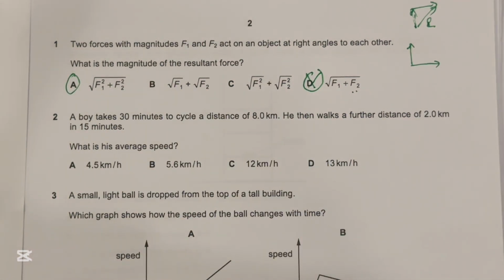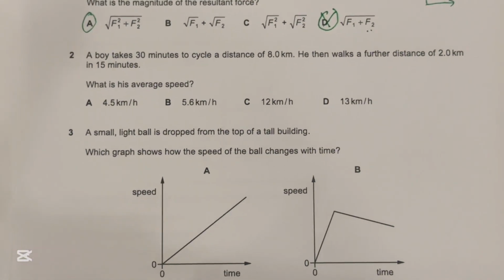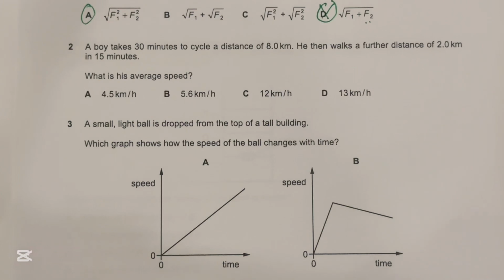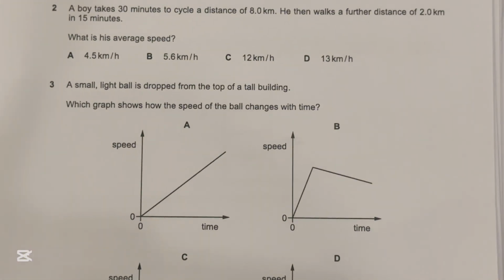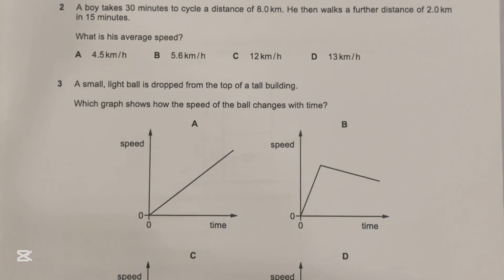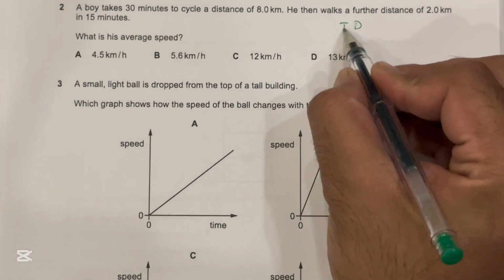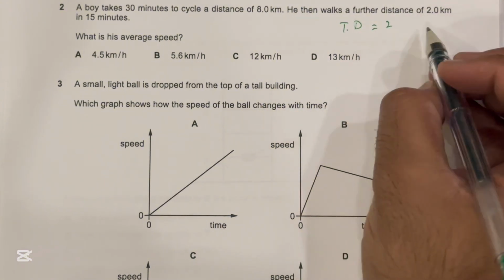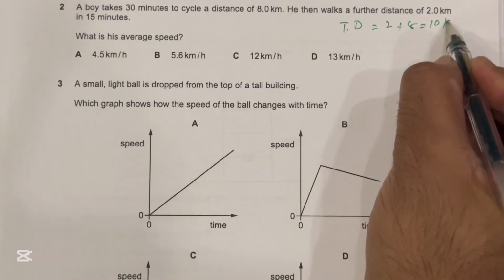Moving to question number 2. A boy takes 30 minutes to cycle a distance of 8 km. He then walks a further distance of 2 km in 15 minutes. What is the average speed? Average speed has a formula, that is total distance divided by total time. So you can get it by calculating the total distance and total time. The total distance would be 2 kilometers plus 8 kilometers, which is 10 kilometers.